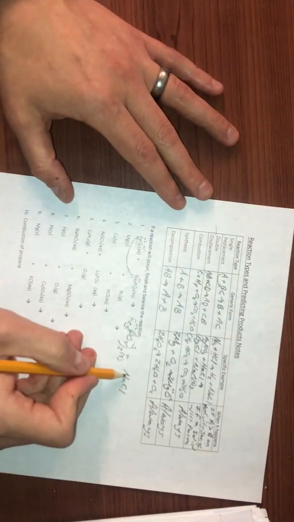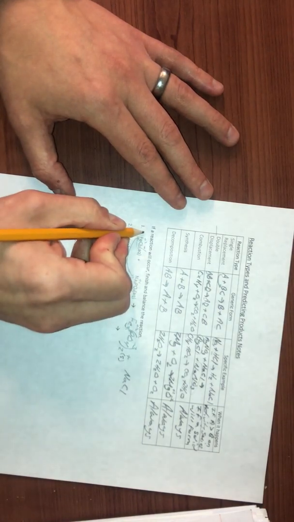NaCl works just like that, +1, -1. It works out. Everybody's happy. And then we just need to balance this real quick. A 3, a 2, and a 6 should do it, and we're good to go.